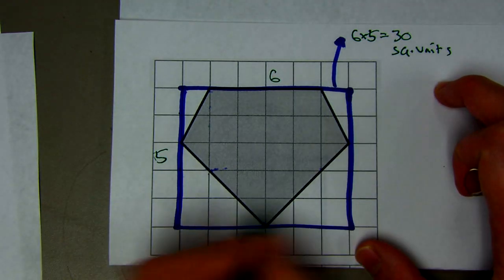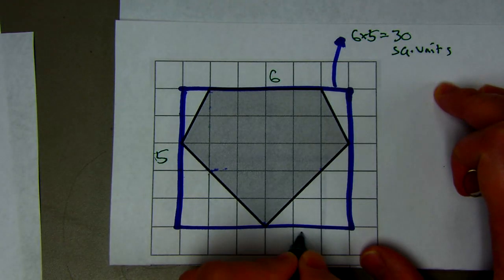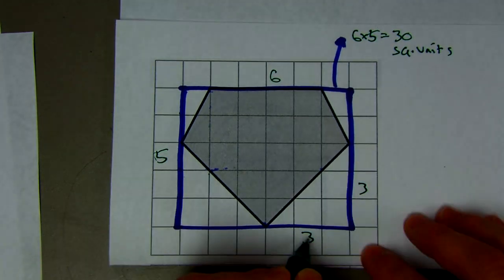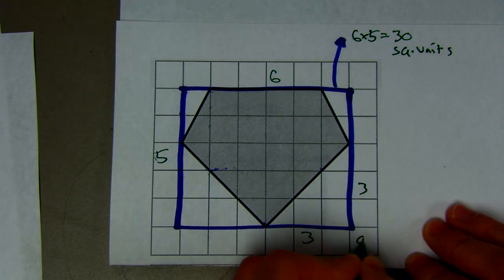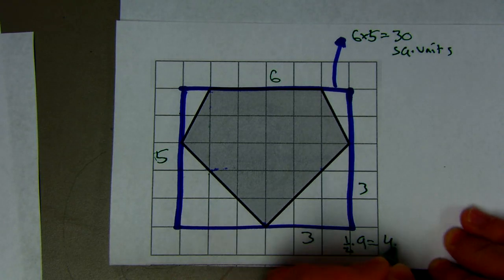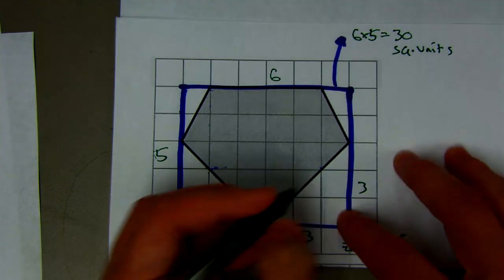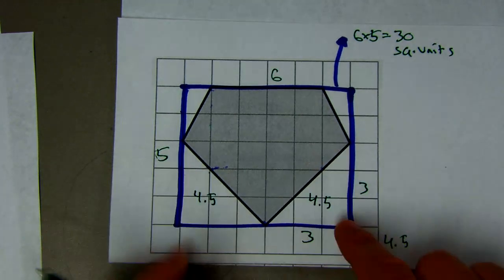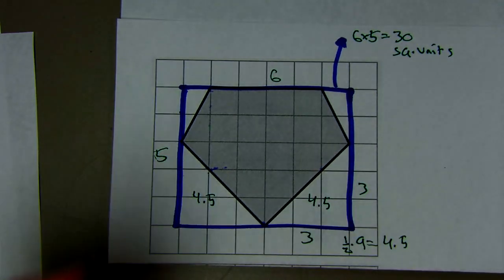These triangles are equivalent, which makes it nice. So this triangle is 3 by 3, and so is that one. So 3 times 3 is 9, and half of 9 is 4.5. So that's 4.5, and that is 4.5. And together those actually would be 9, right?